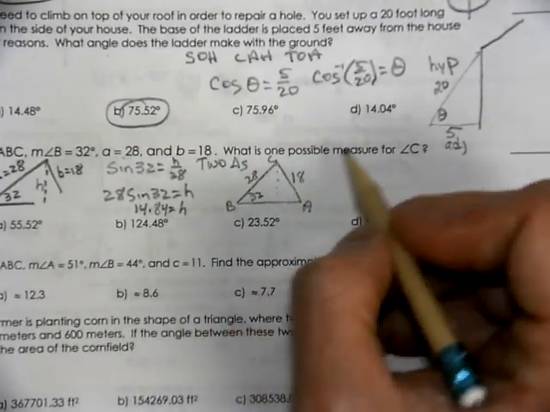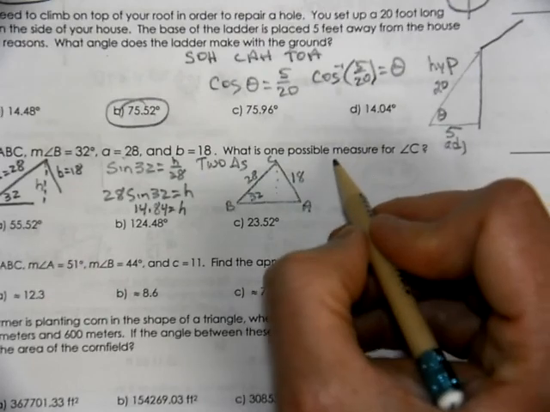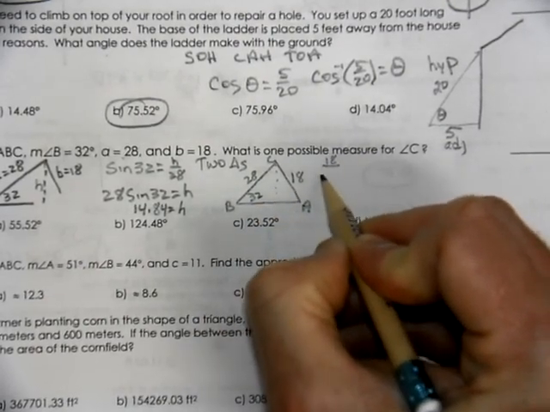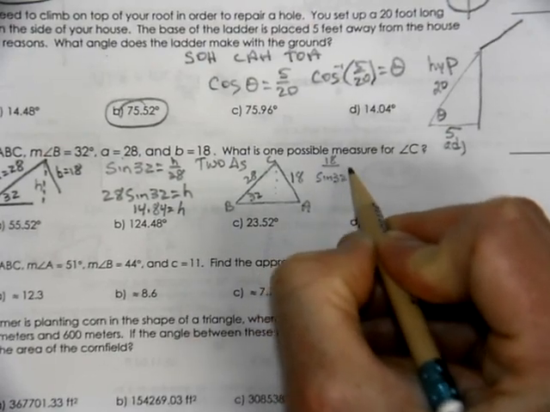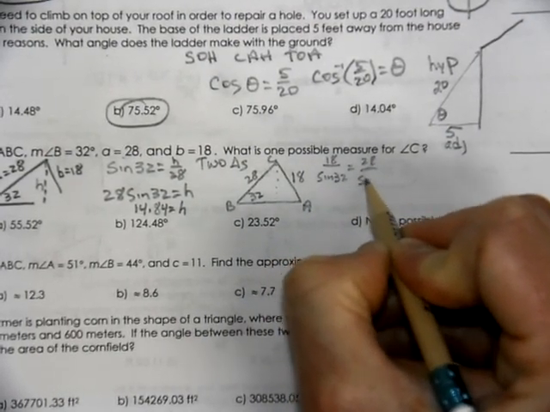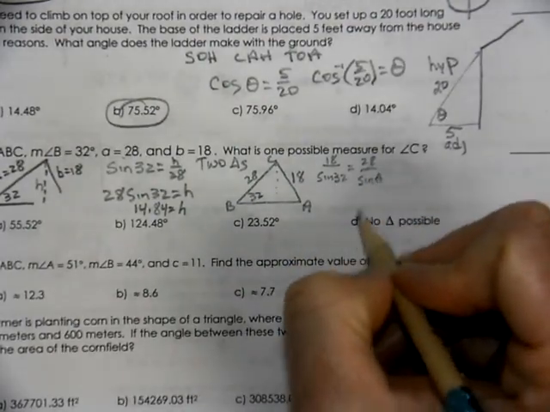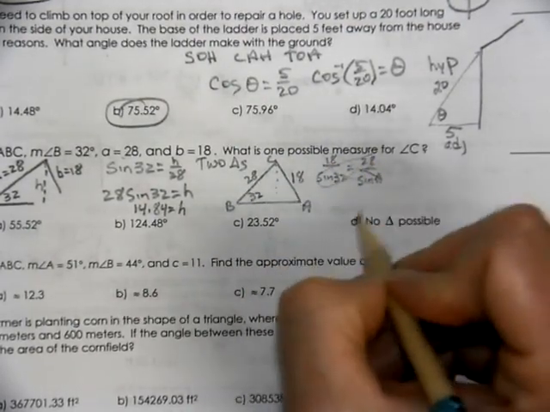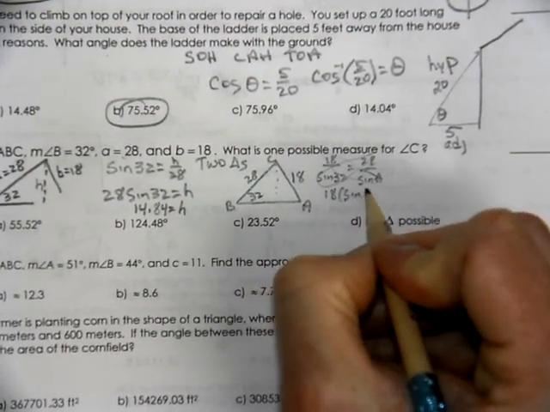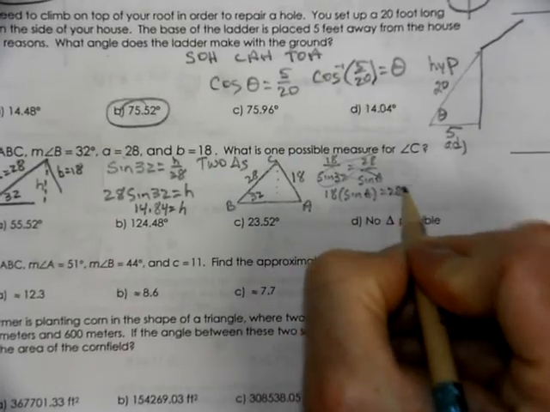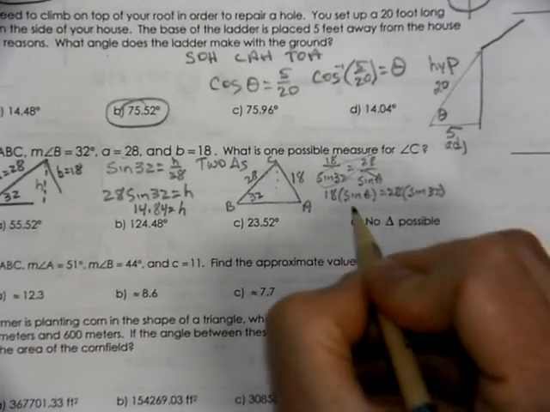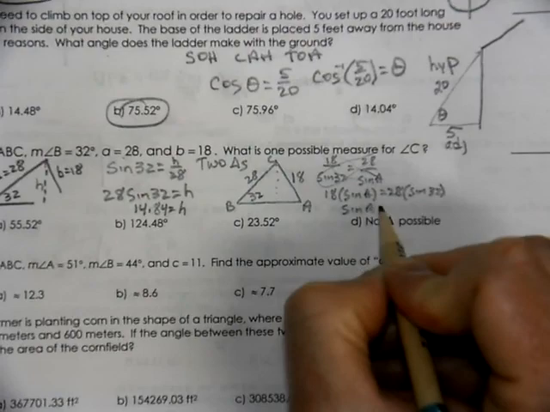So we're going to do law of sines, which is 18 over the sine of 32 equals 28 over the sine of A. So we're going to cross multiply and get 18 times the sine of A equals 28 times the sine of 32. Divide by 18.